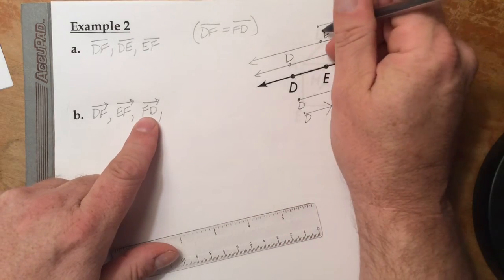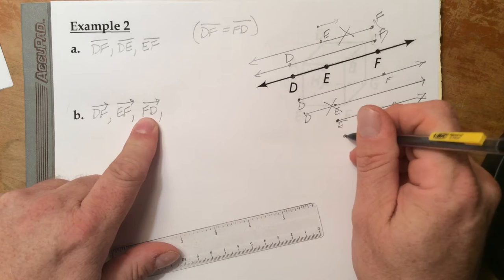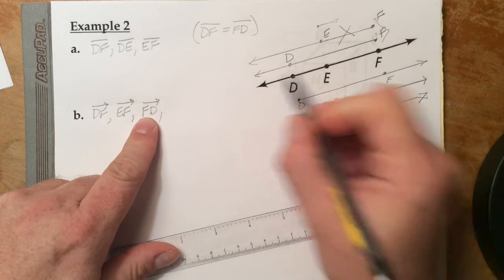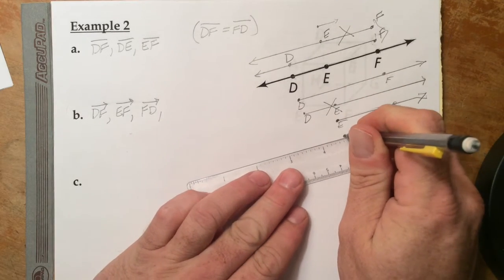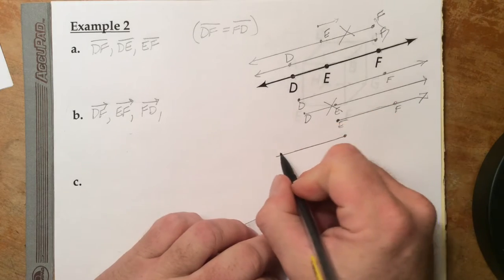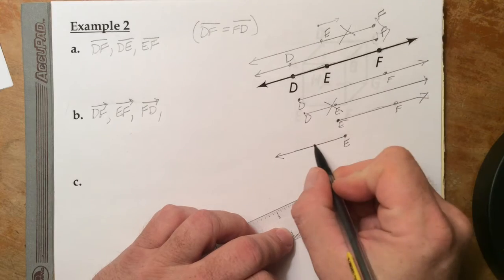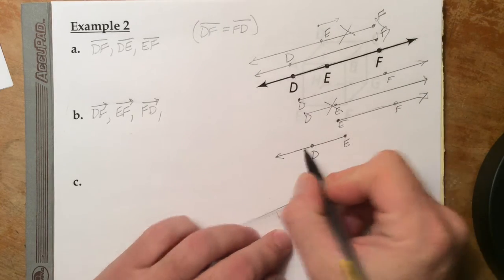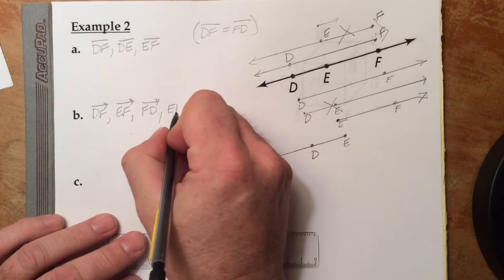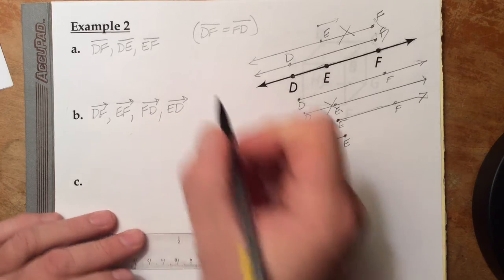And then finally, if we start at point E and go this direction, we have ray ED. There's E going this way. So ray ED would be our final and fourth ray.